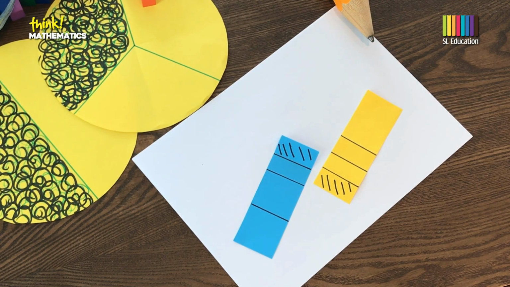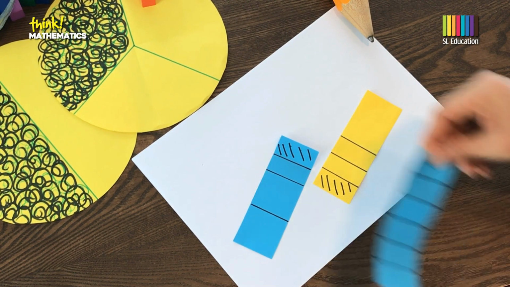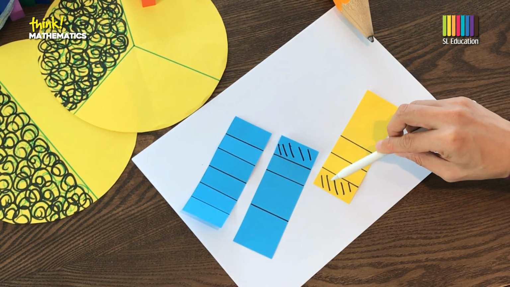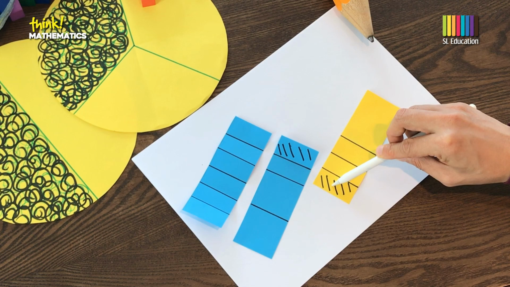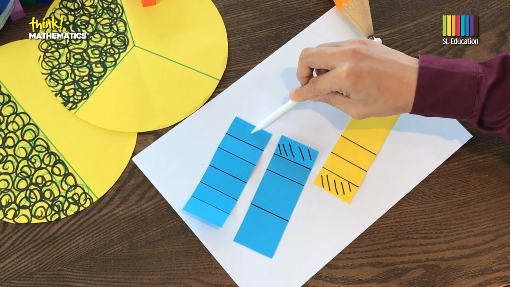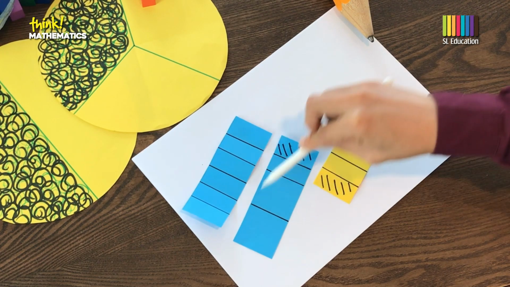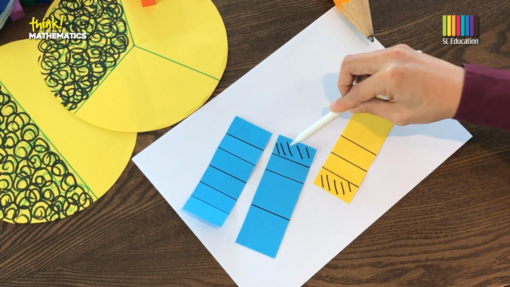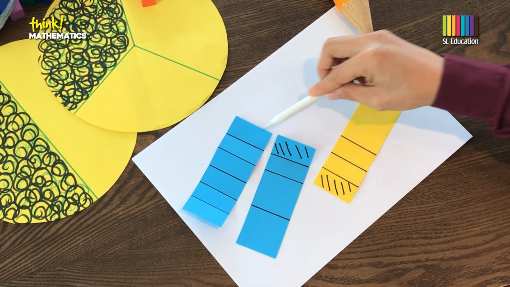Now, is this diagram better than the previous one? And from here, we can see that 1/3 of 1/2 is indeed 1/6. 6 of this make 1, so that is 1/6. Likewise, half of 1/3 is also 1/6.